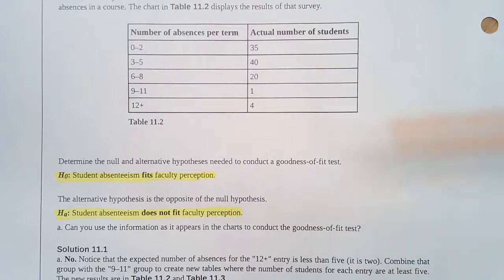All right, so as we come to this, we're going to look at the null hypothesis, and it's going to be that student absenteeism fits the faculty perception, and then the alternate would be that it does not fit that perception. Okay, so those are our two hypotheses.